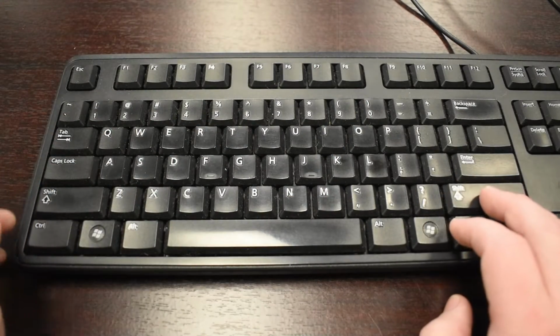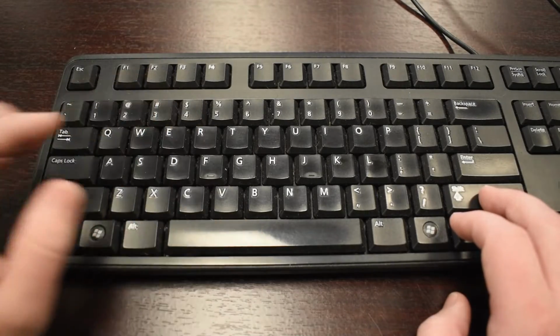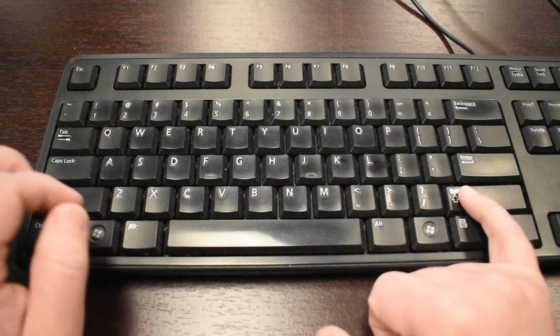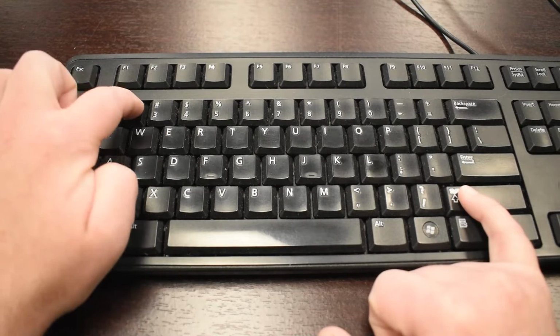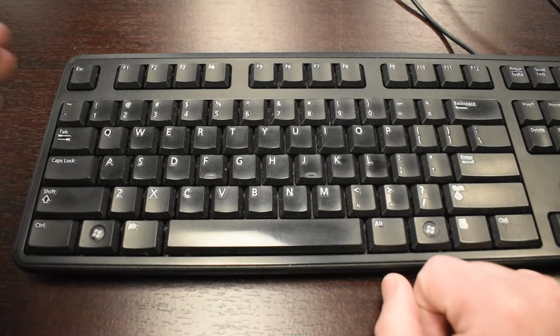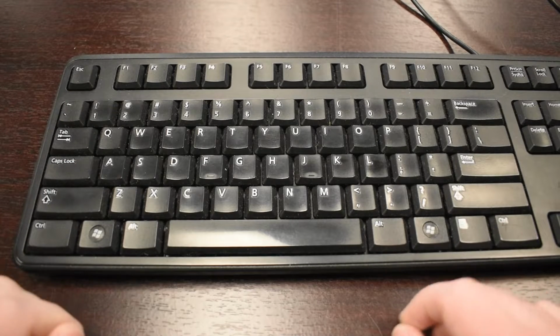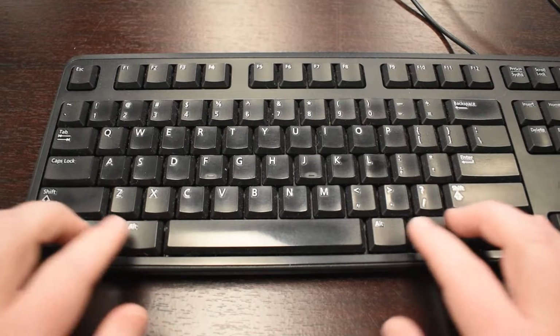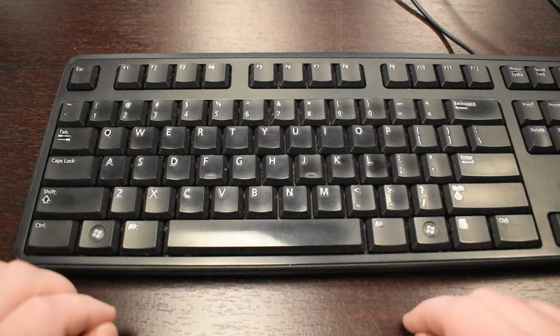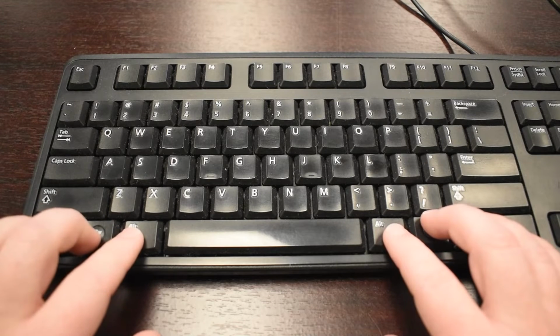To be able to use these additional symbols and functions, what you will do is you will use the Shift key and then press on whichever number that you would like to use the symbol for. Make sense? All right. So the rest of these keys are not things that you will need to learn right away, and we will talk about them in future videos. Okay?